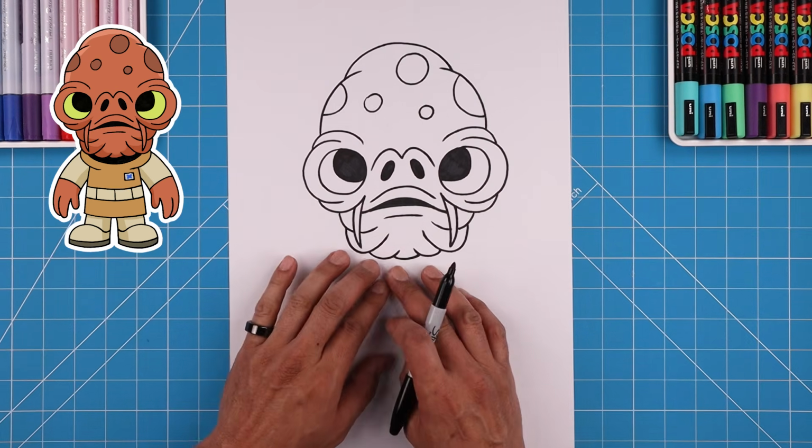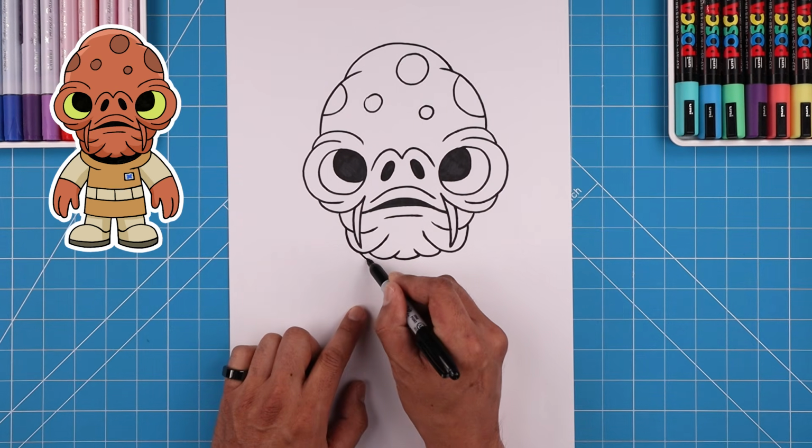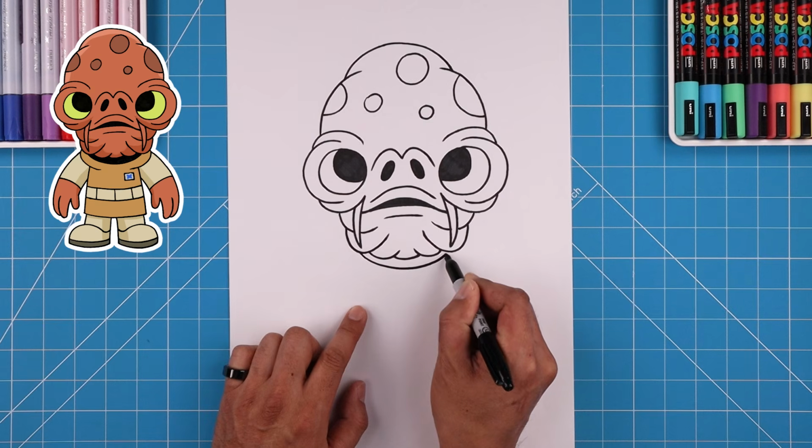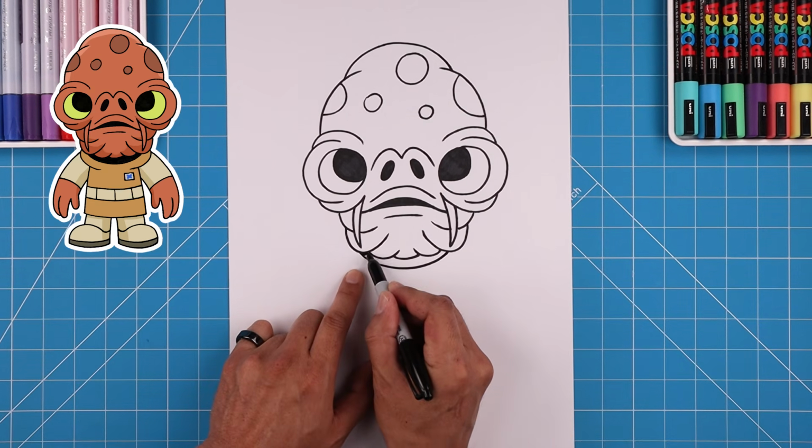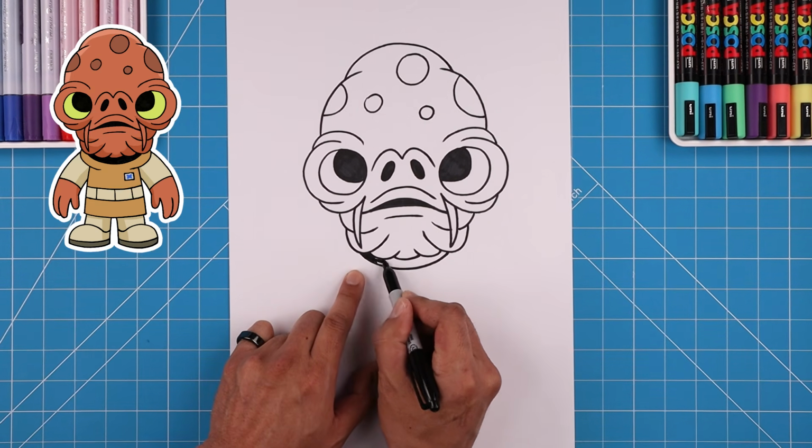Now with the head complete, let's draw in the collar. We're going to start on the left, curve this down, and then up towards the right. And we want to fill the inside of the collar in black.